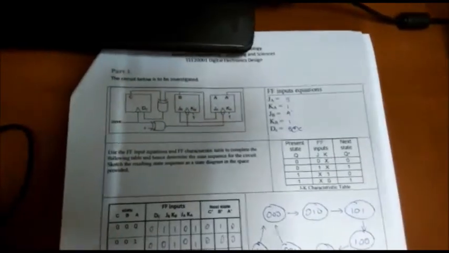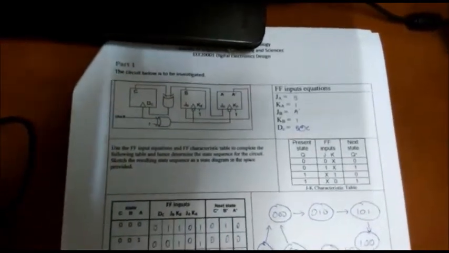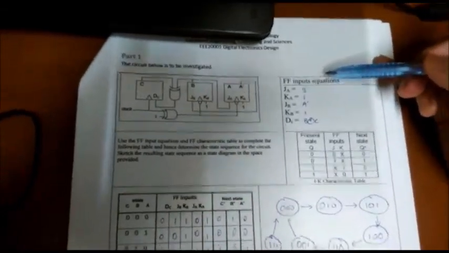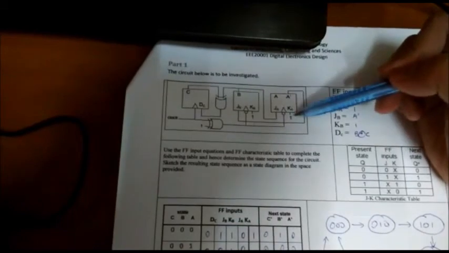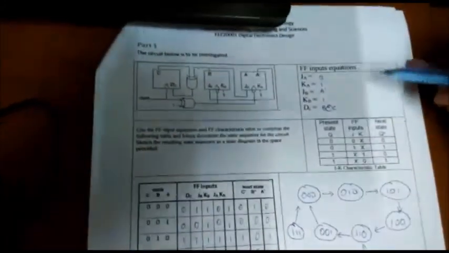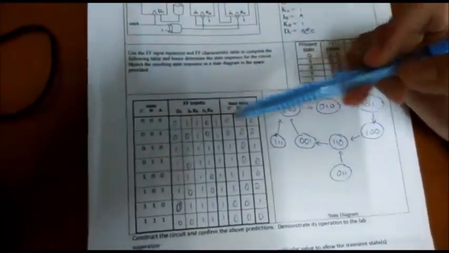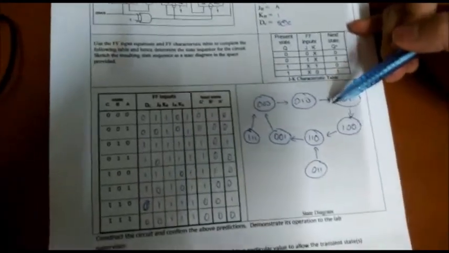This is Lab 3 Part 1. So first thing first, we need to get the flip-flop input equations. So we know that JA is B, KA is 1, JB is A0, KB is 1, and DC is B XOR with C. So once we get the equations, we can complete the truth table here and draw the state diagram accordingly.